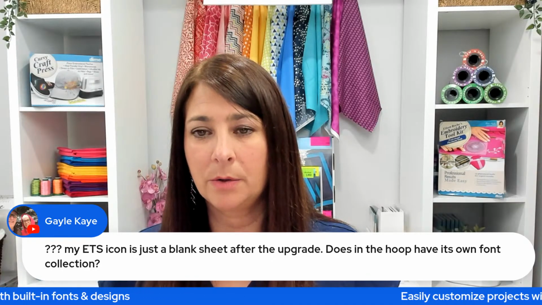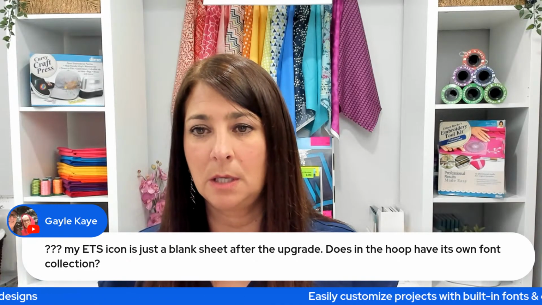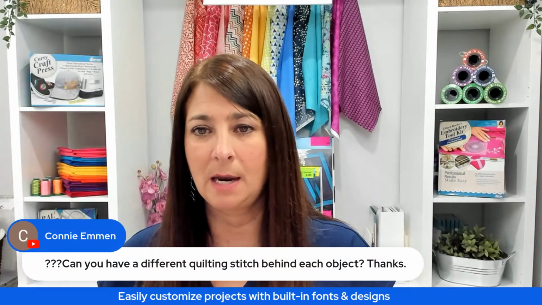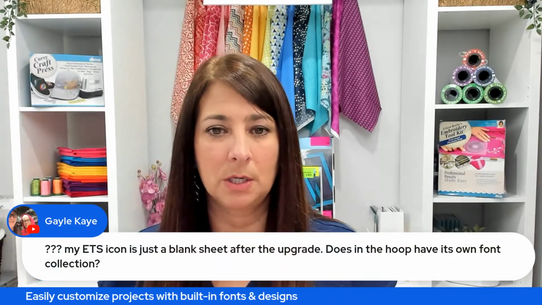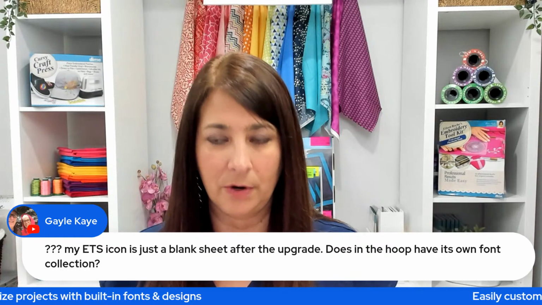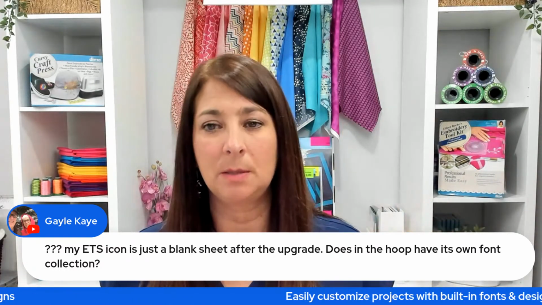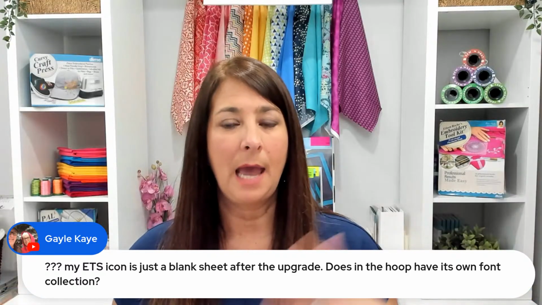Let's see what other questions here. I'm looking for those question marks. Oh, wait, hold on. Before we do that, I think Gail had a second part to her question. Does In the Hoop have its own font collection? It has fonts. They are some of the fonts that are similar in our other software. It's not a unique font collection. Great question.